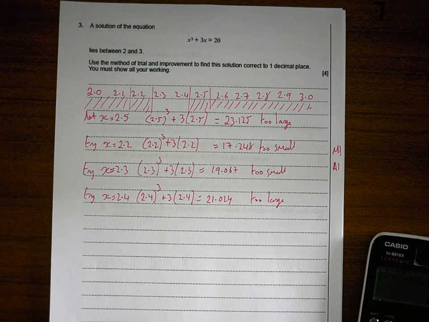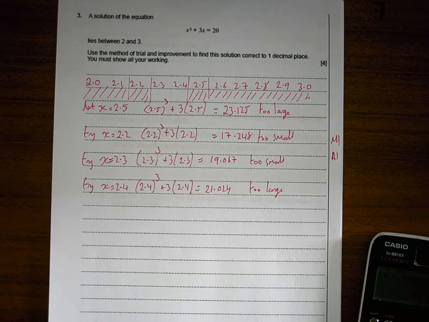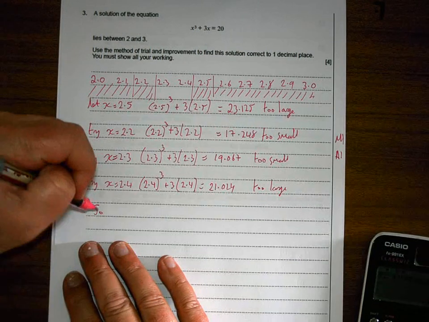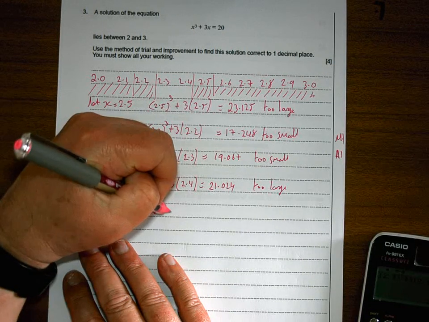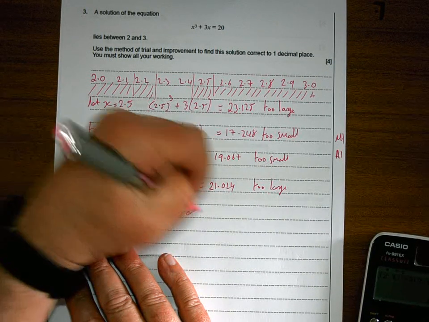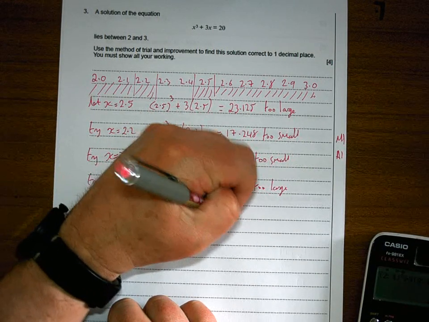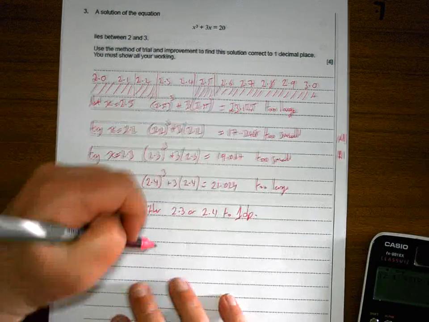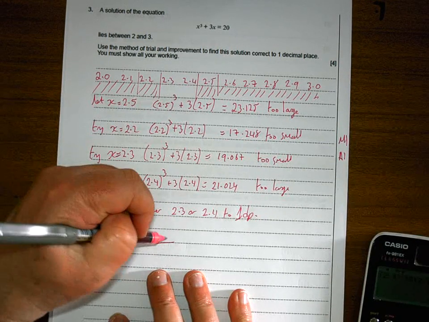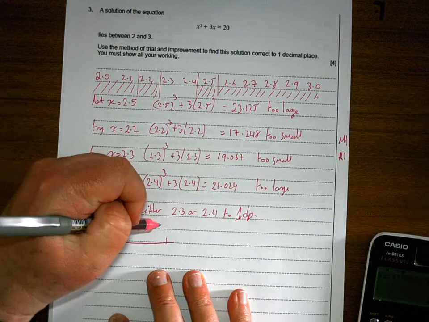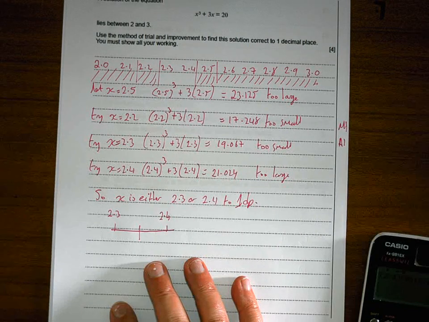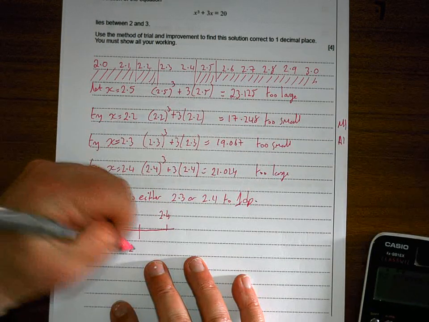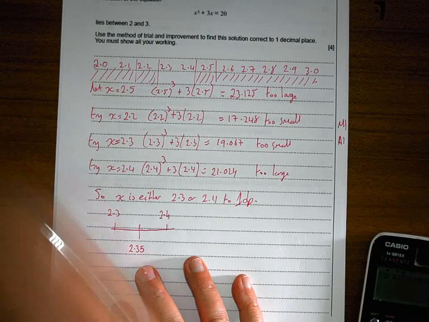In this case, if they asked you to go to 2, you'd have to keep going to 2. So once you've got it to that point, you can say, so x is either 2.3 or 2.4 to 1 decimal place. So then on my number line I've got to do one more thing. In order to decide which one of these it is, I have to go halfway between those. And when I go halfway between those, I'm then working to 2 decimal places.